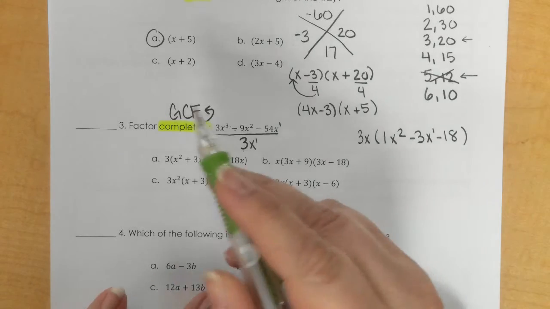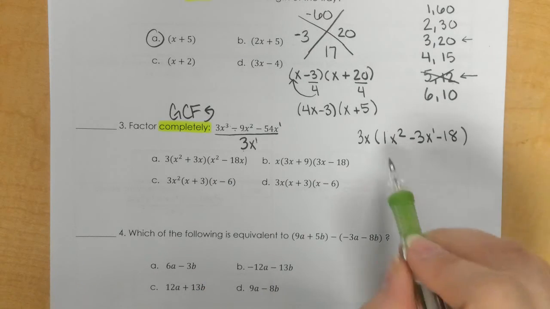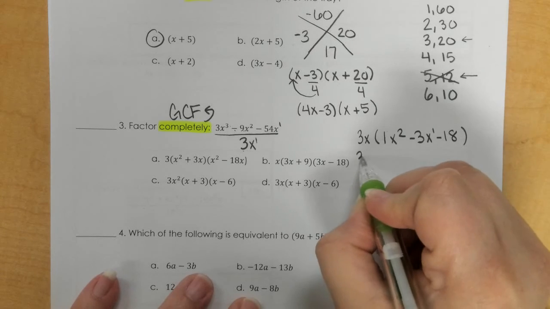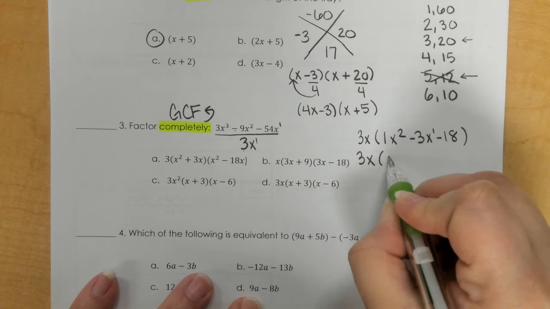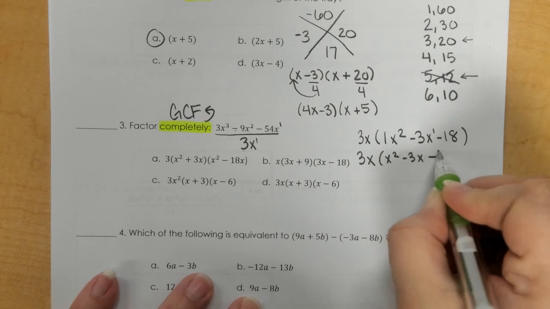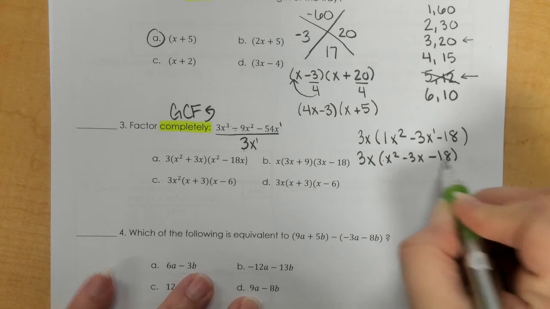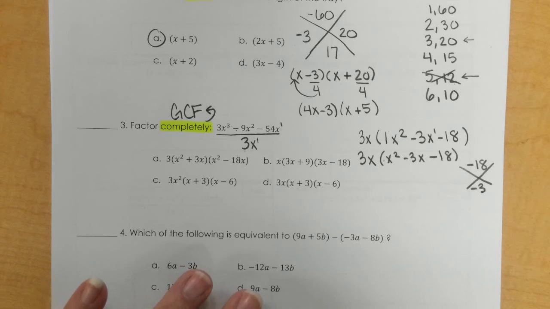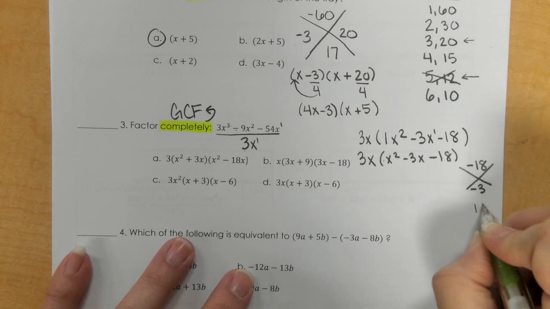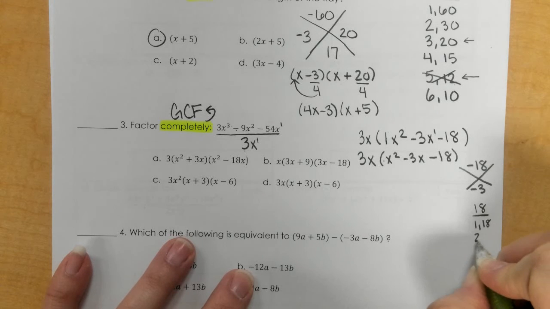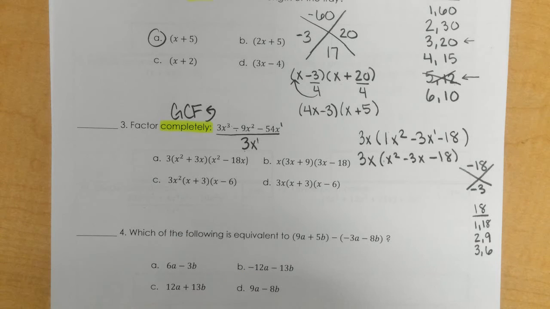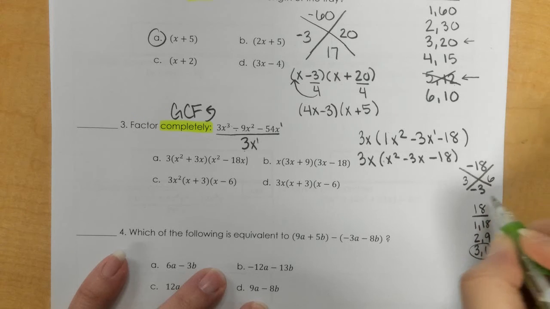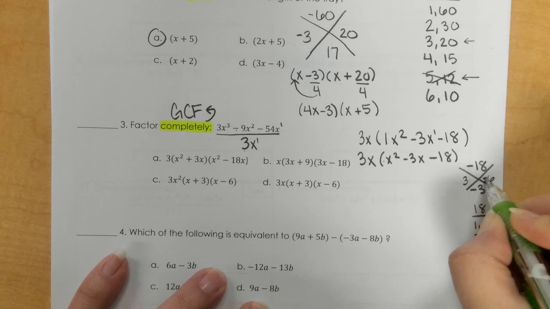Now, since it says to factor completely, we did do the GCF, but I also need to see, is this part factorable? So really, when you see a problem like this, you don't normally see those 1s in there, so it looks like this. I'm going 1 times negative 18 is negative 18, and I'm trying to get to negative 3. So my factors of 18 are 1 and 18, 2 and 9, 3 and 6. So it looks like 3 and 6 can get to negative 3 as long as the 6 is negative.